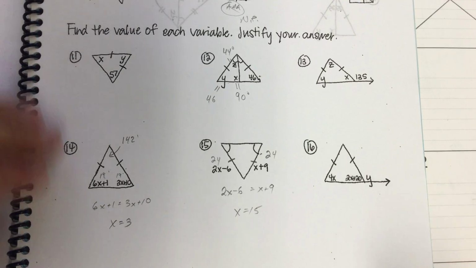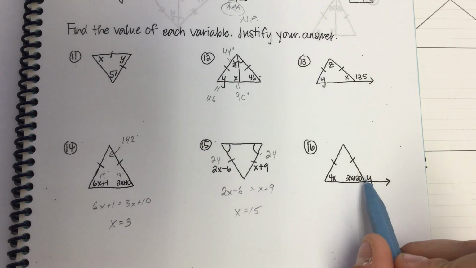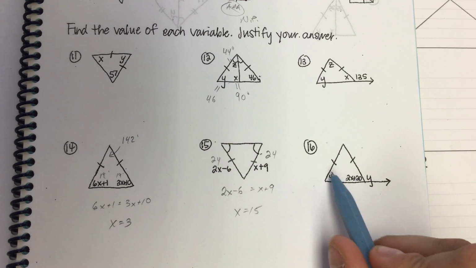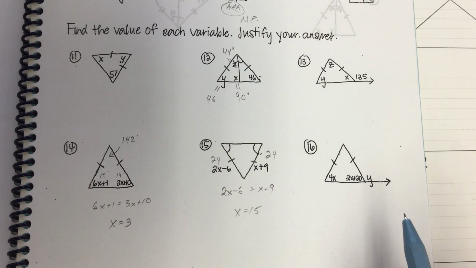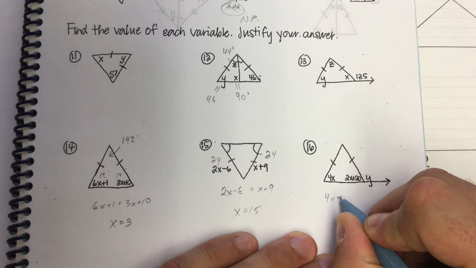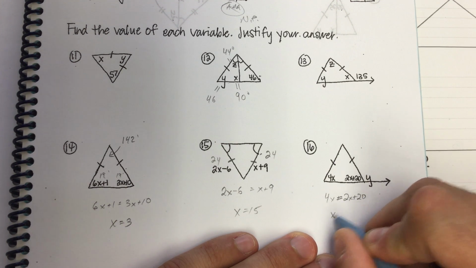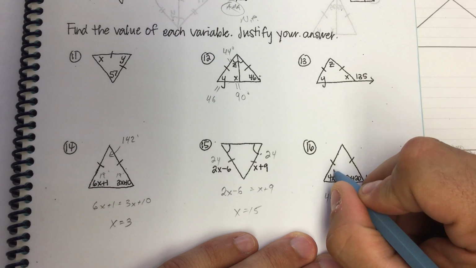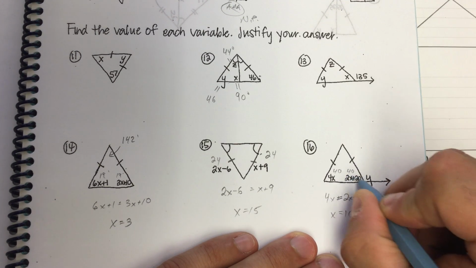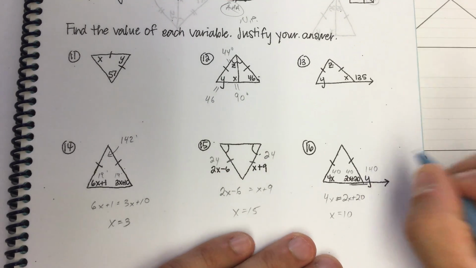Probably 16 yet, and then I'll jump to a proof or two. 4x, 2x plus 20, and y. We have to start with our x's. Base angles must be congruent in an isosceles triangle. So 4x equals 2x plus 20. A little bit of math. X is 10. Check. So that means this is 40, this is 40. If that's 40, straight line, 180 minus 40, y is 140.